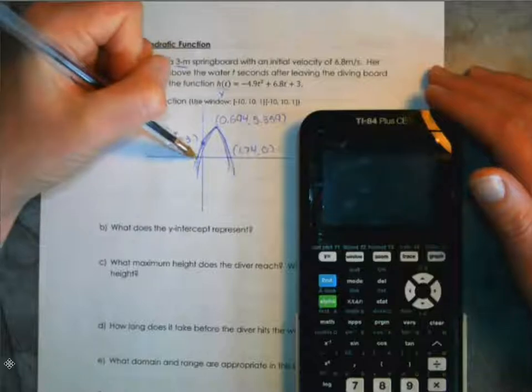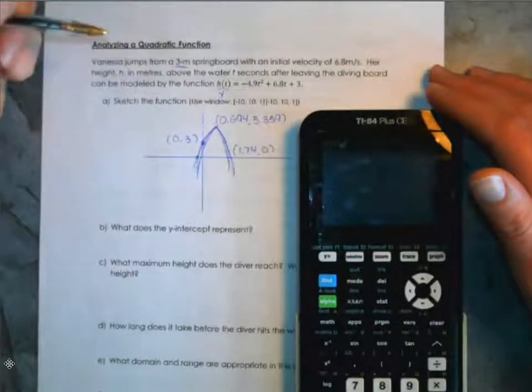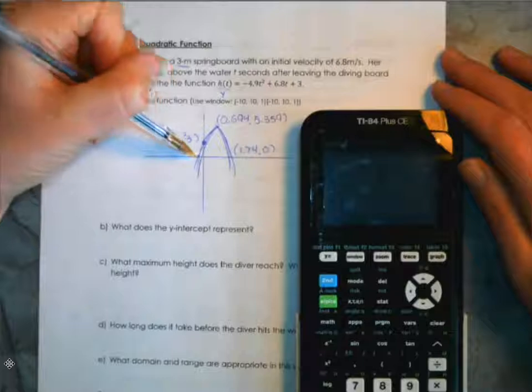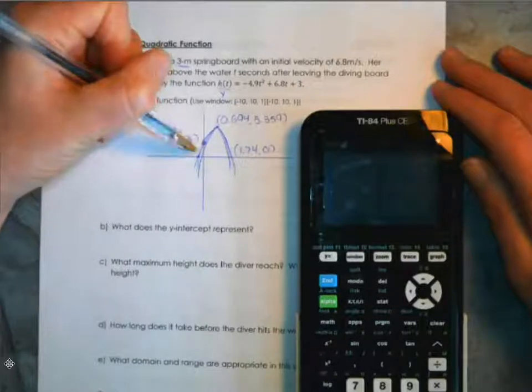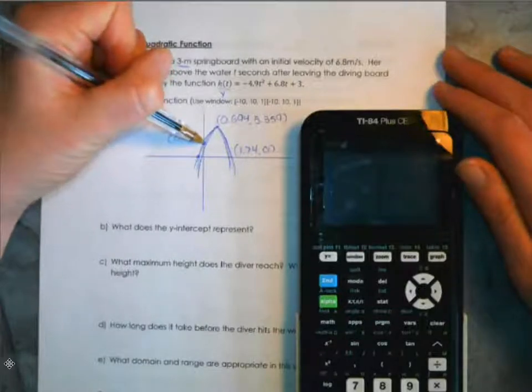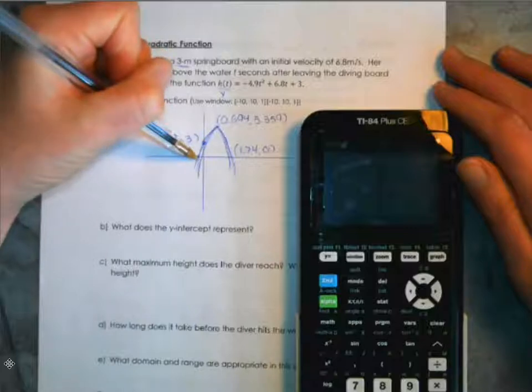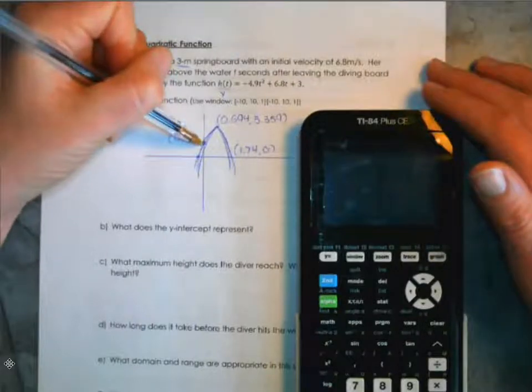So would this x-intercept here have any relationship to what we're trying to figure out? Not really, right? If she's starting her jump from here, this is kind of an unimportant piece of information, so we can ignore that.